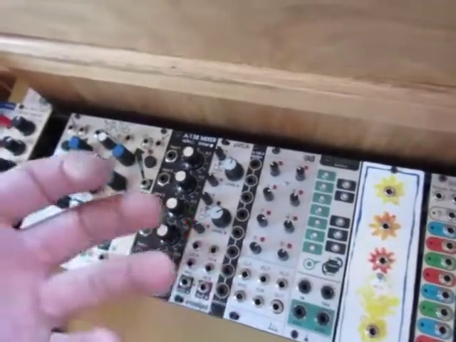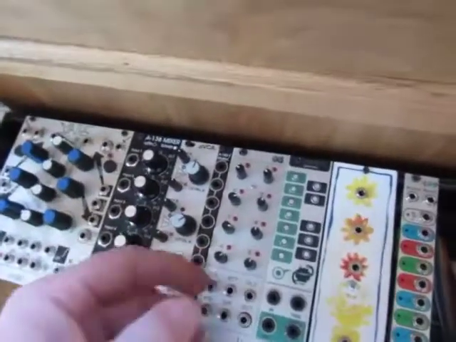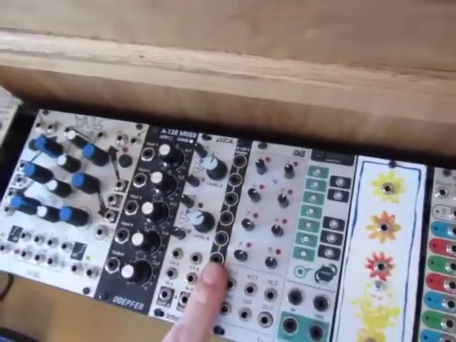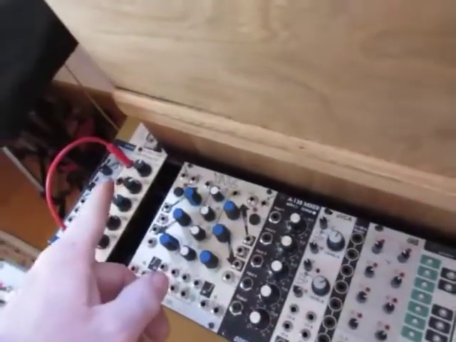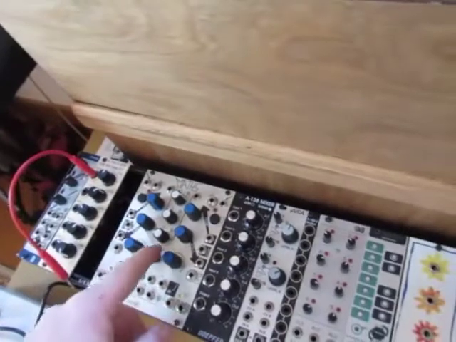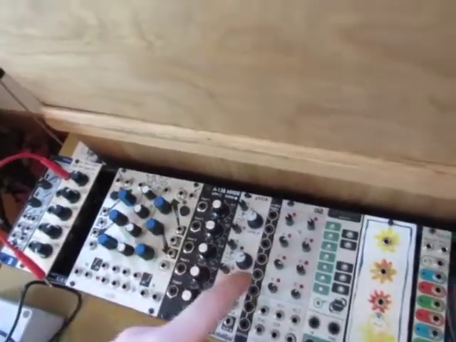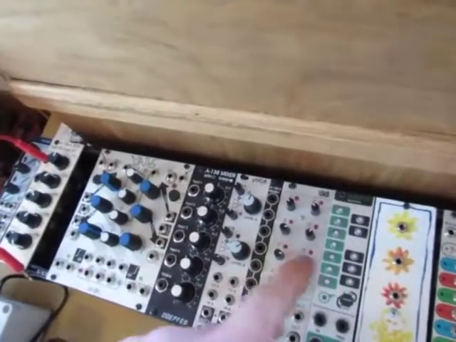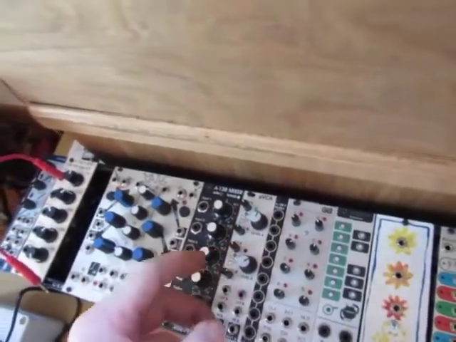So it's a way of getting your signals to different areas, and it makes it more accessible. You don't always want to use the same oscillator tone, but a lot of times you want to use the same voltage. Like there's a clock that you want to control your sequencer and your VCA.